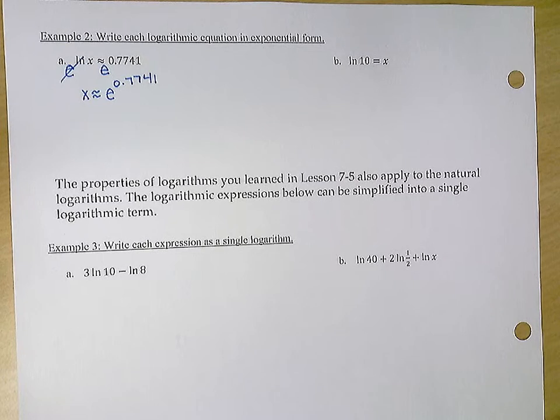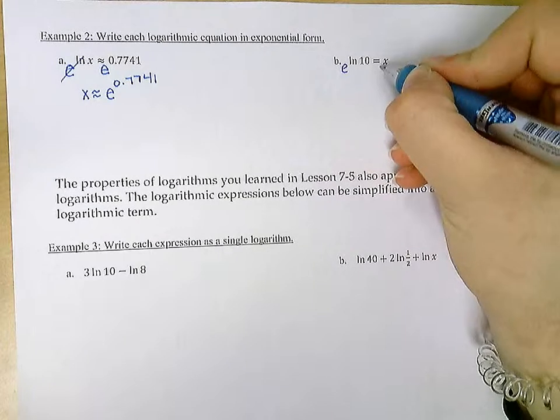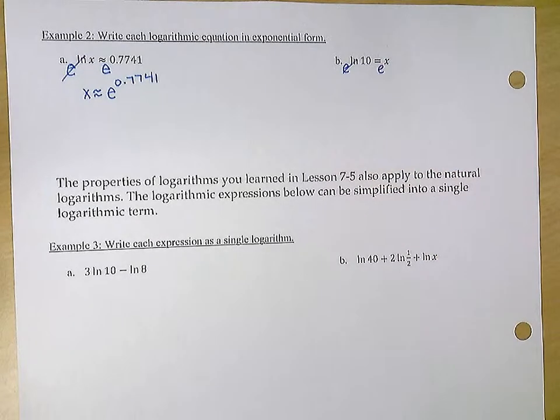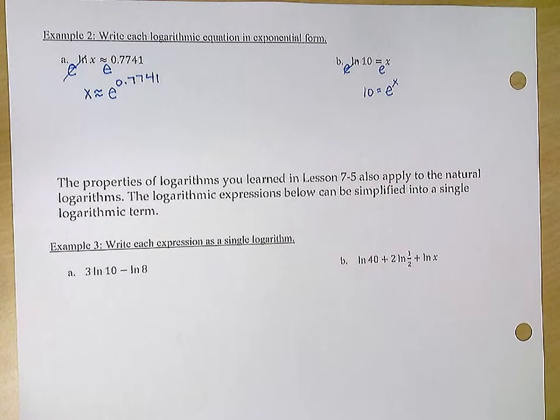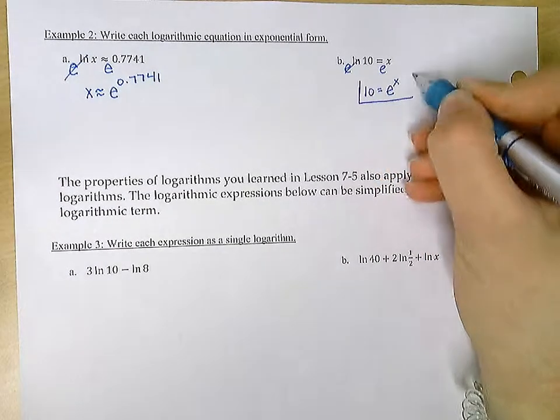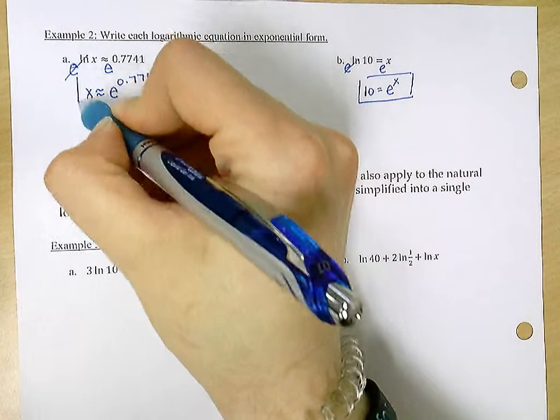All right. So what should I do for letter B? How do I change that to an exponential? Bring in base e. Okay, e and your natural log cancel out. So you have 10 is equal to e to the x power. And circle the last one.